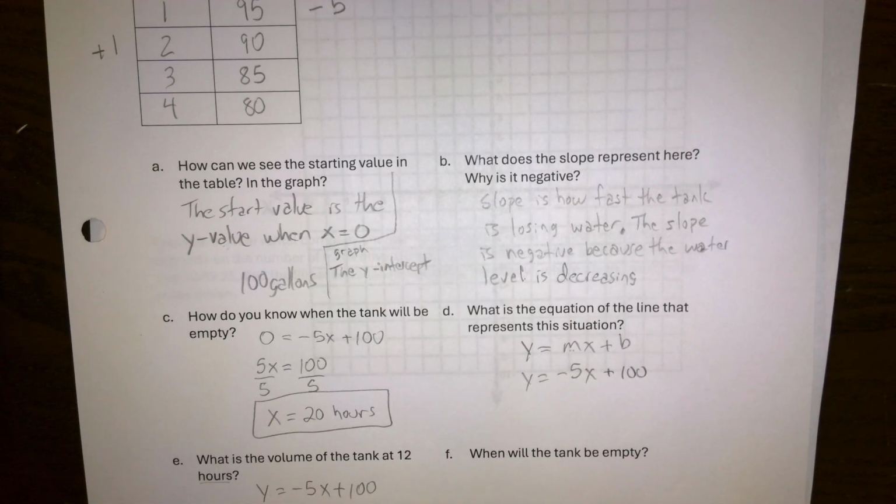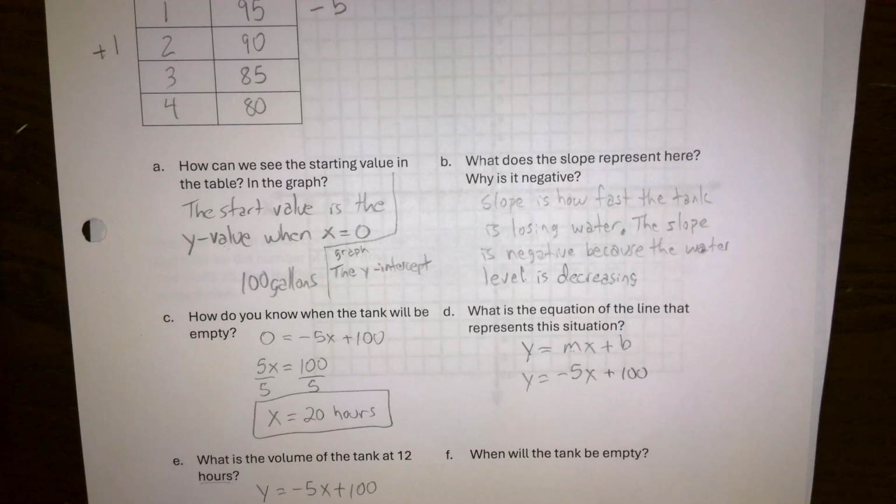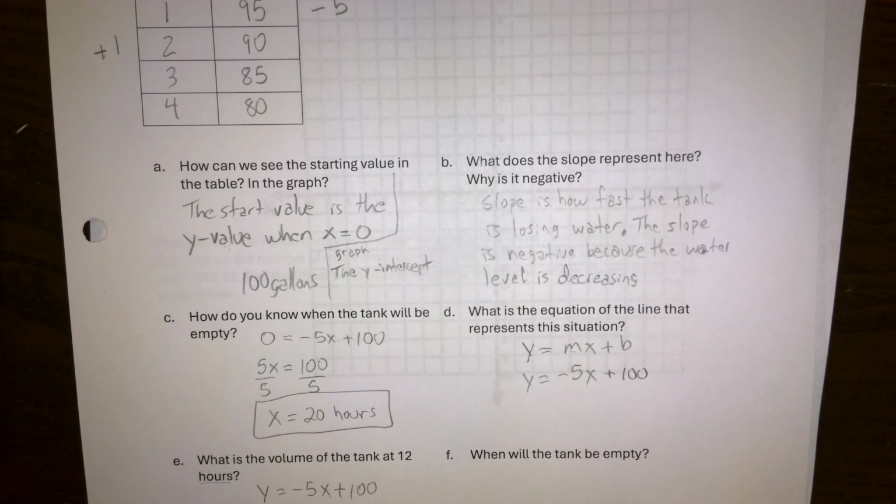And we'll go ahead and solve this. If we multiply -5 times 12, that's a -60. And then we'll combine, and that's a war. Positives win. And if we subtract, we find the answer is 40 gallons. So at 12 hours, the tank will only have 40 gallons left in it.